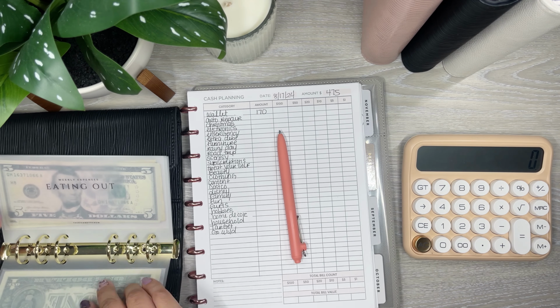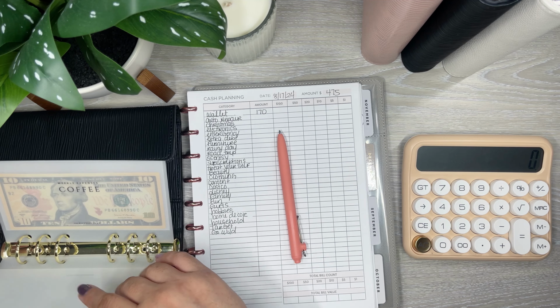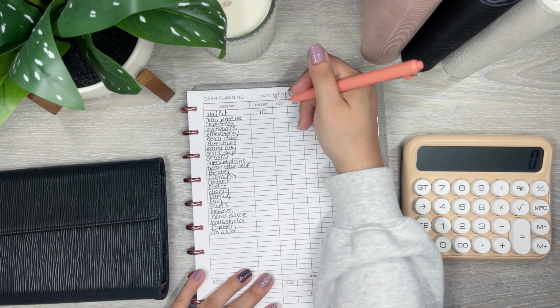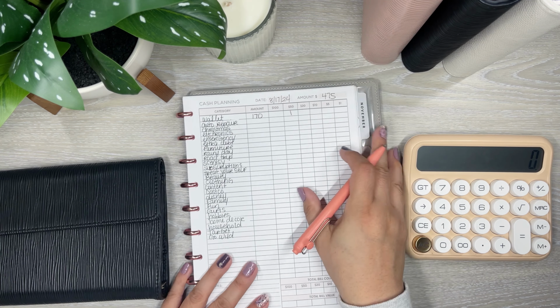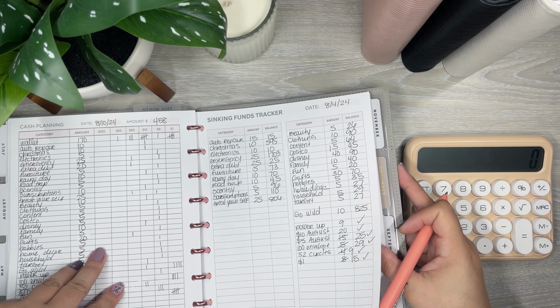So spending is going to get 30, eating out is going to get 30. Groceries is going to get 80, coffee 20, and buffer 10. So I believe that is 1.5. Actually, let me double check what it is from my last time I did this. 1.5, 3 20s, 5 10s, 1 5 and 5 1s. 1 2 3 4 5. Okay, yeah, so that is 170 going into my wallet.